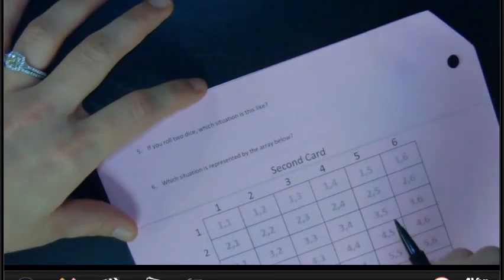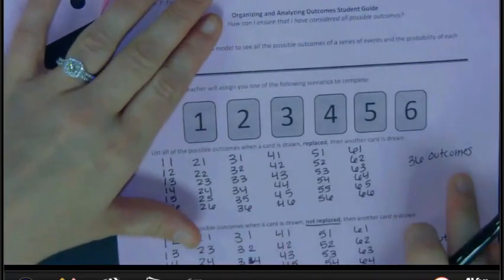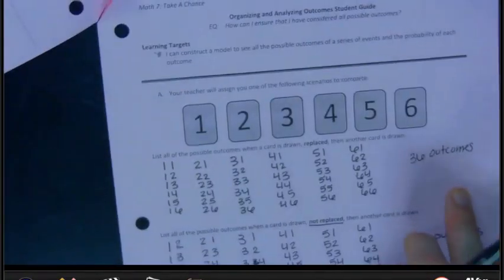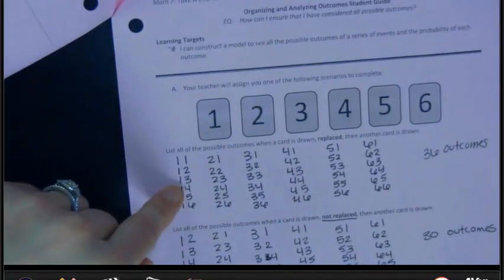All right. So let's take a look. So if you roll a dice twice, which statement is this like? All right. So I think what I need to do is I need to show you guys a PowerPoint. Oh, never mind. It's saying if you roll a dice, which situation is this like? So if I'm taking a dice and I'm rolling it, and I'm rolling the dice 2 different times, I have 1 set of dice, which situation would it be looking like, a replacement or a not replacement?